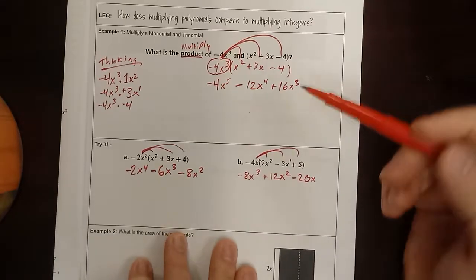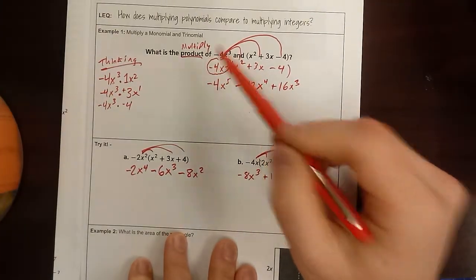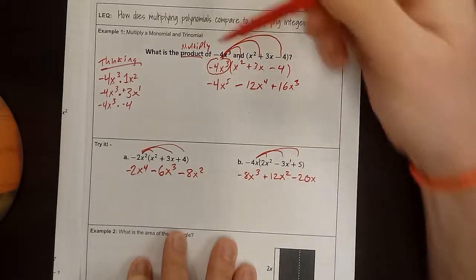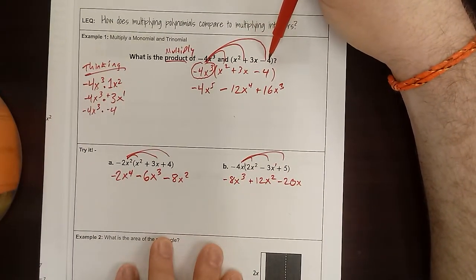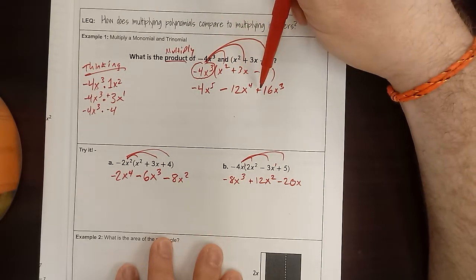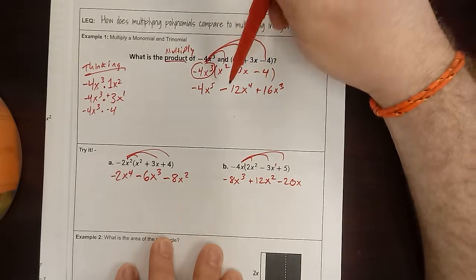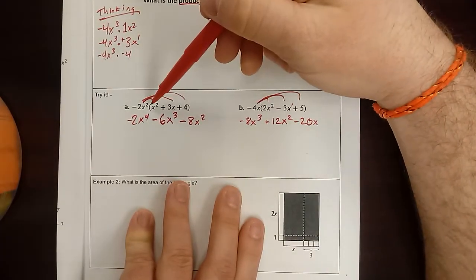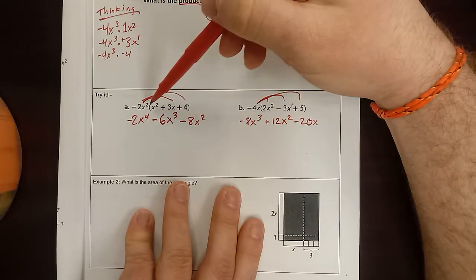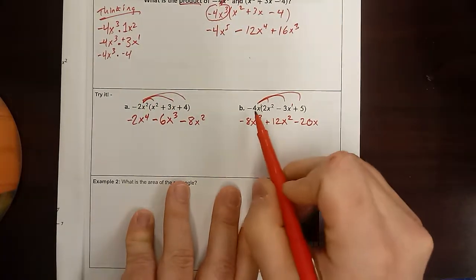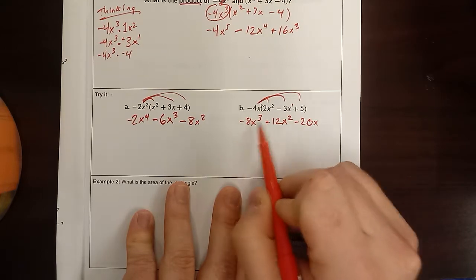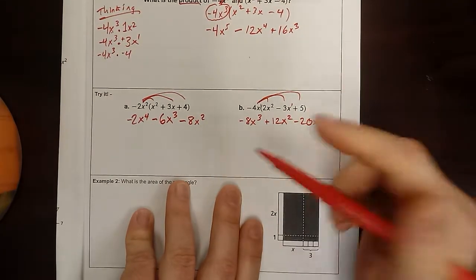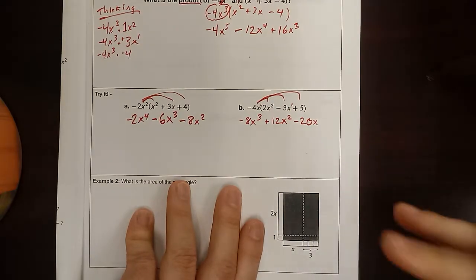Something that's worth noting, since we started out and multiplied by a negative sign in all 3 of these first examples, you might notice this was positive, positive, negative. The final answer was switched, negative, negative, positive. Every positive turned to a negative, every negative turned to a positive. Same thing down here. This negative changed all these positives into negatives. And here, this was a positive, negative, positive. It switched it to negative, positive, negative. It always does this. When we multiply by a negative, it changes every sign that it touches.